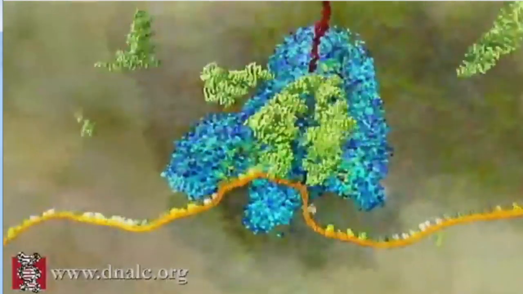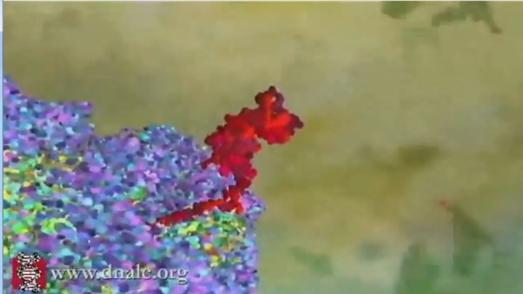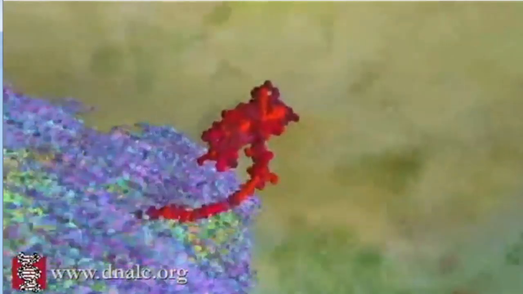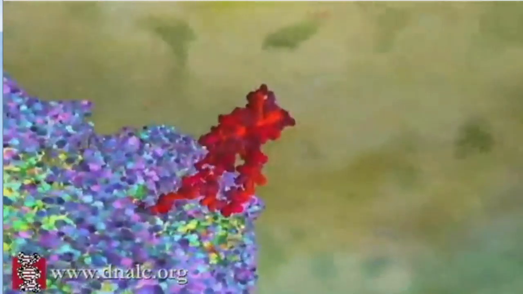The cells in our bone marrow churn out 100 trillion molecules of it per second. And as a result, our muscles, brain, and all the vital organs in our body receive the oxygen they need.